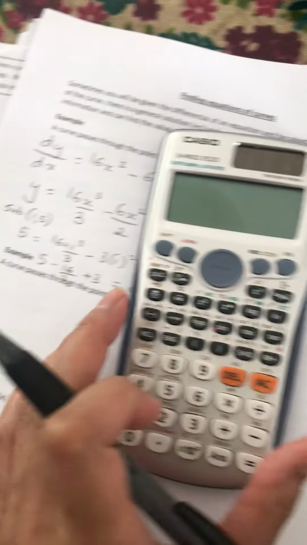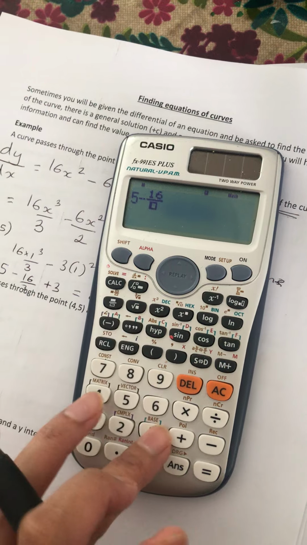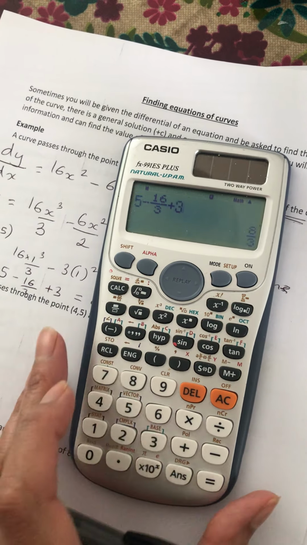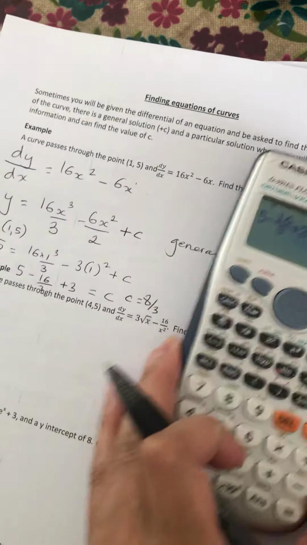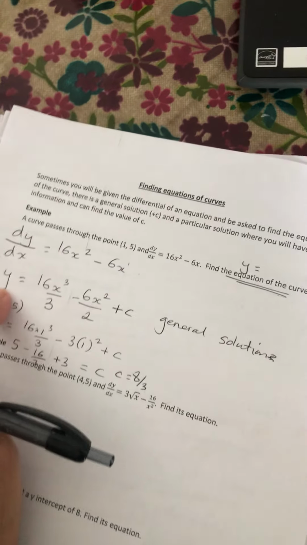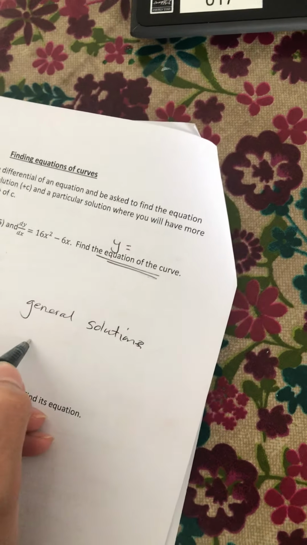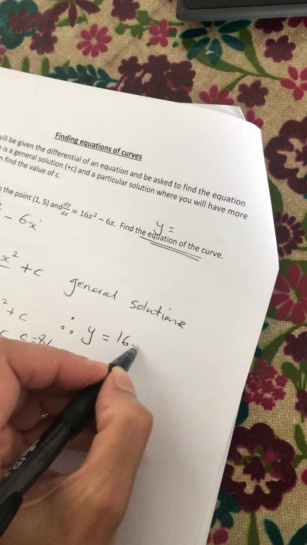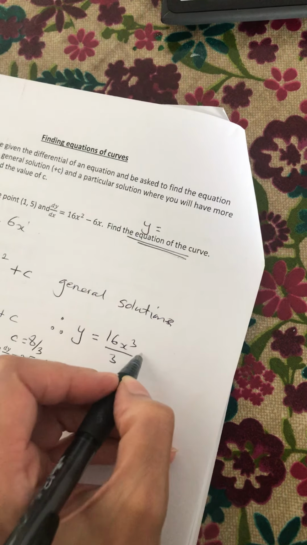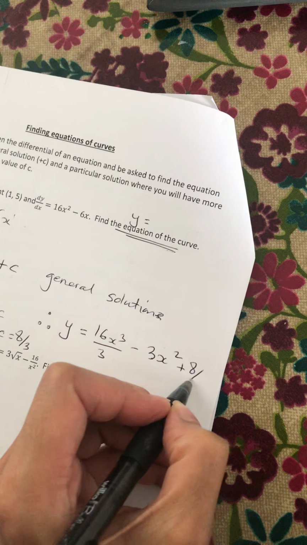So I'm just going to type that into my calculator. 5 minus 16 over 3 plus 3. Okay, so that gives me that c is 8 over 3. I wouldn't stop there. I would always write down what my equation is in full with my c in. So therefore, y equals 16x cubed over 3 minus 3x squared plus 8 over 3.